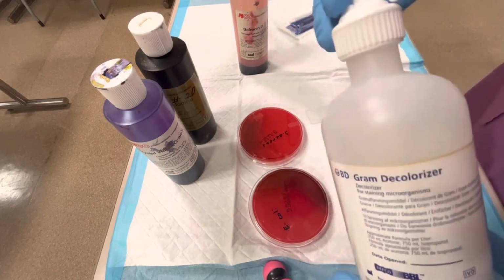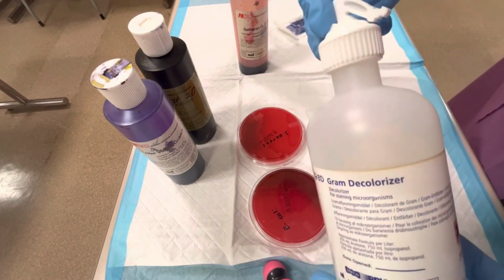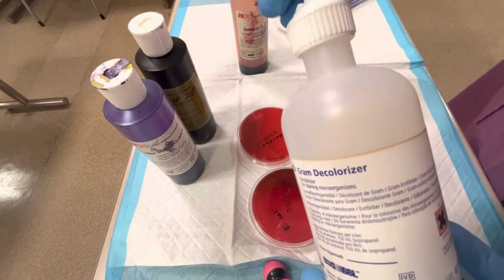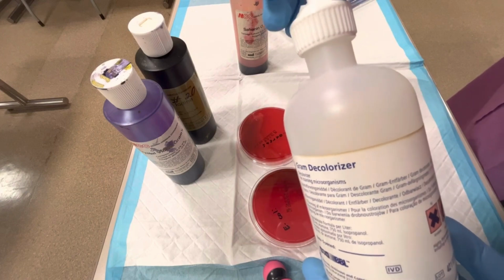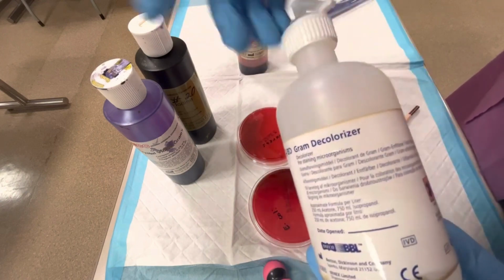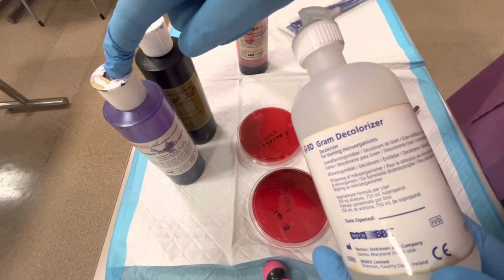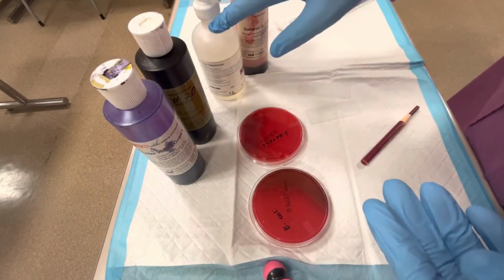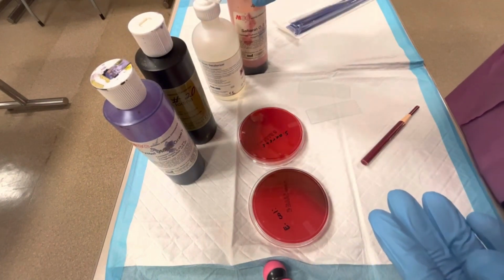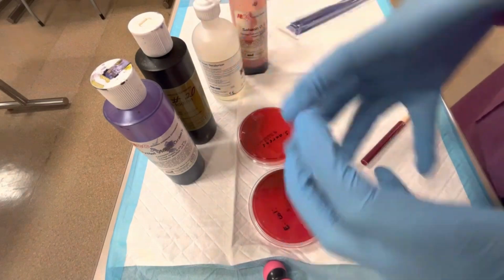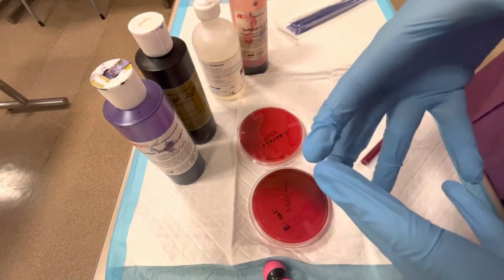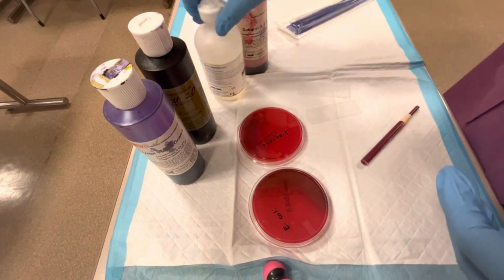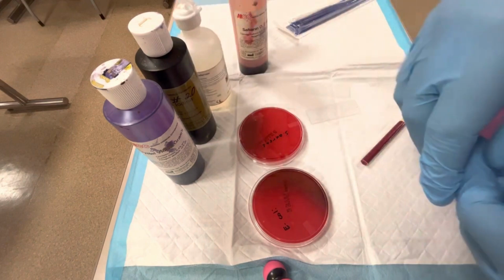When added to the sample, it's only able to remove the crystal violet dye that is in the gram-negative bacteria because of that thin peptidoglycan wall. So this is how we get rid of the crystal violet from gram-negative bacteria. After this decolorizer step, gram-positive will still be purple because that thick peptidoglycan wall retains the stain, but gram-negative bacteria will be colorless after this decolorizer is added to it.